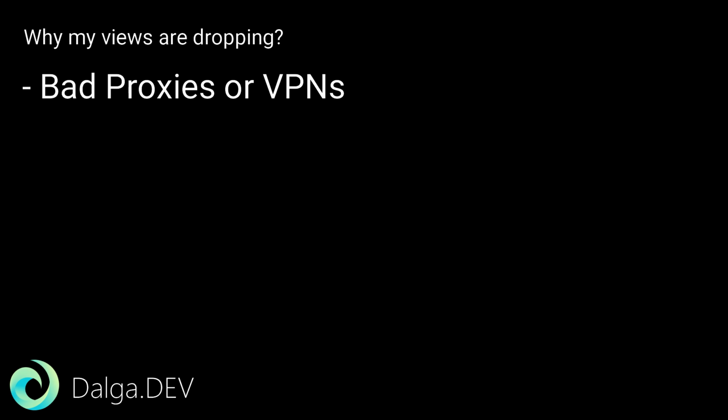That means it doesn't have to log in each time it wants to use your accounts. One of the problems that some users may face is their views getting dropped, and there are some common reasons for it. The first reason, and most common reason, is the proxy. If we use blacklisted IPs, low-quality proxies, or free proxies from the internet, YouTube can detect them, and we will see drops in our views.